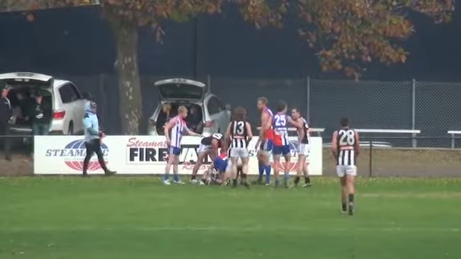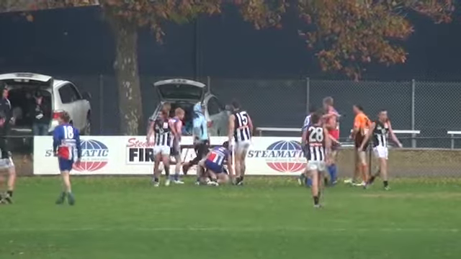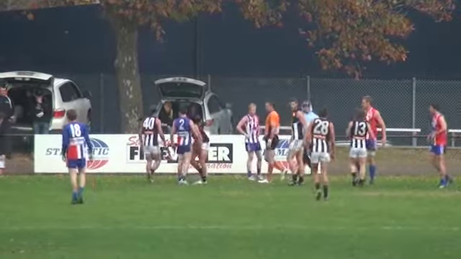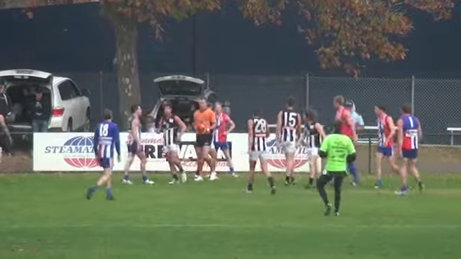It's just very scrappy. It's almost as if it has been raining all this third term. A lot of stoppages, a lot of ball at ground level. Yeah, conditions.